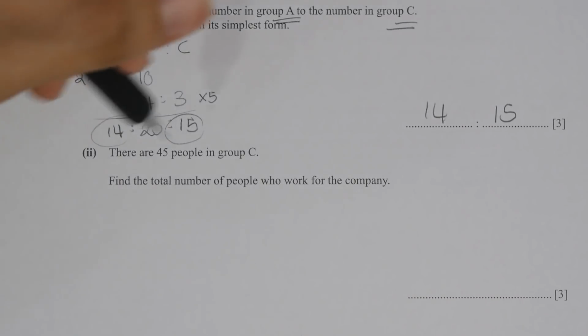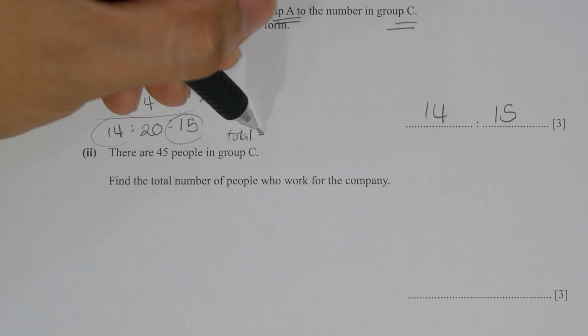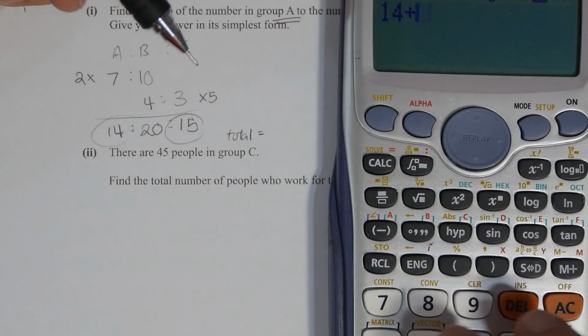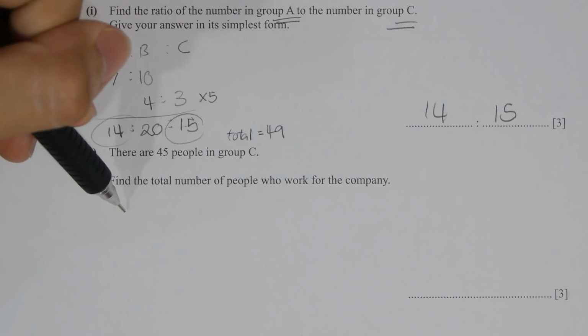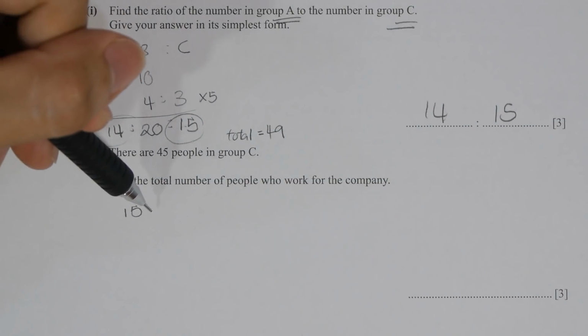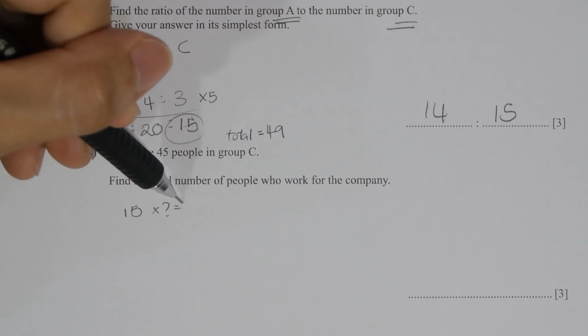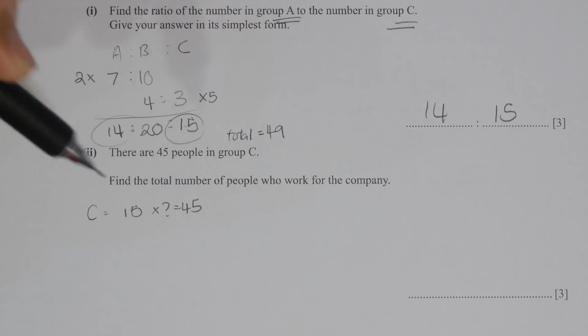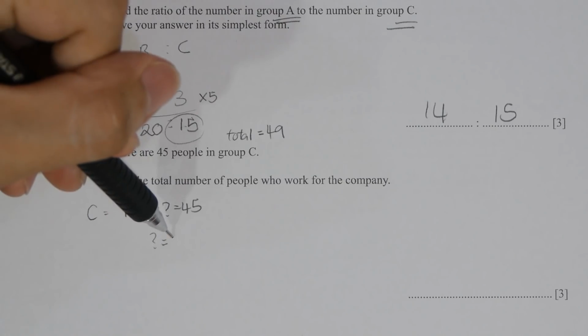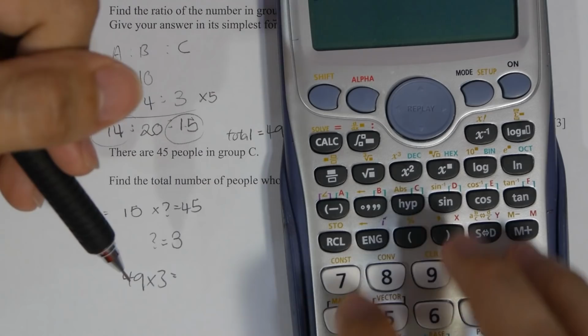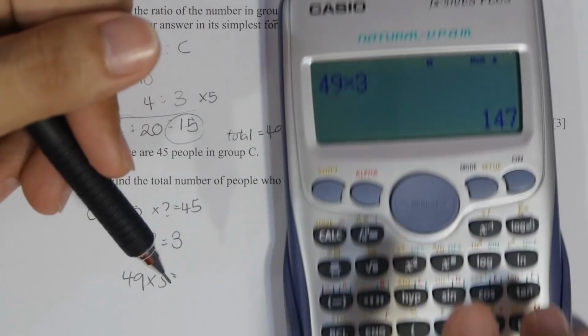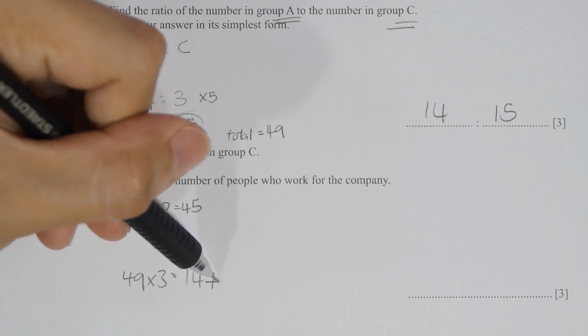The keyword here is that there are 45 people in group C. So 45 you are required to divide by 15. Then you will get each ratio unit is actually 3. So 49 times 3, then you will get the result of 147.